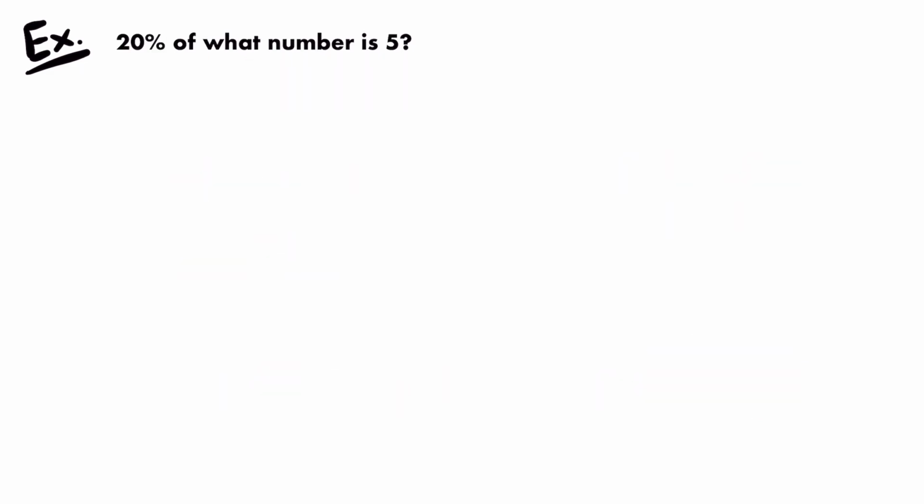For our third problem, we have 20% of what number is 5. Once again, the wording of the question is a little bit different compared to our previous two examples, so it might be the case that we're solving for a different part of the basic percent equation. But let's take a look. Let's try to identify the different pieces of the equation.